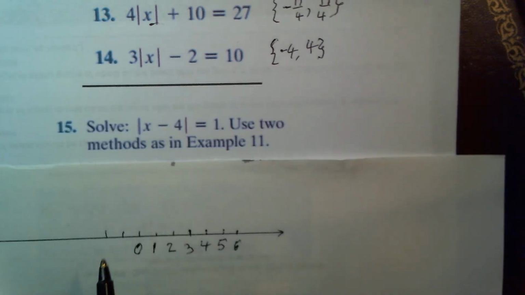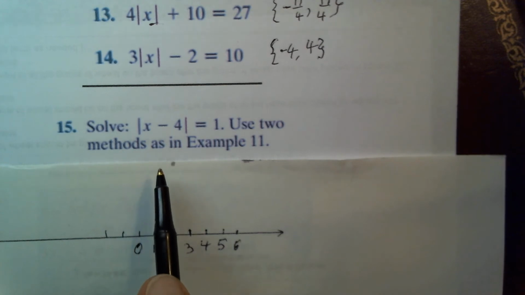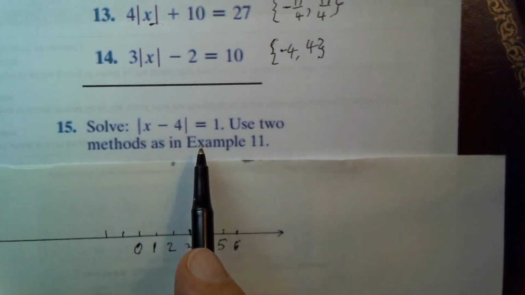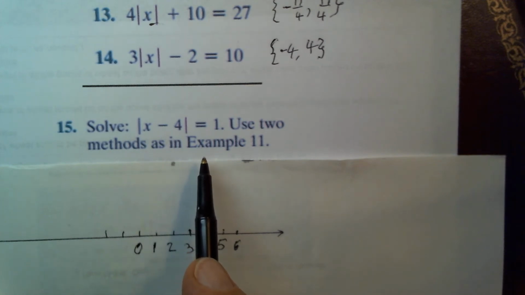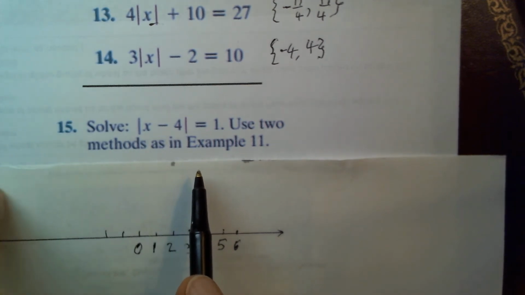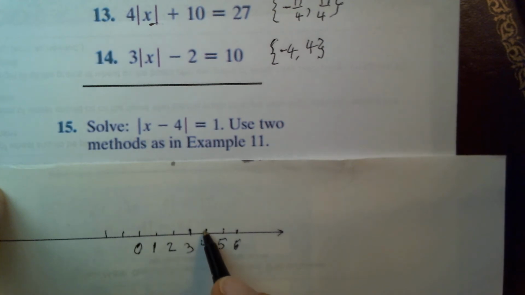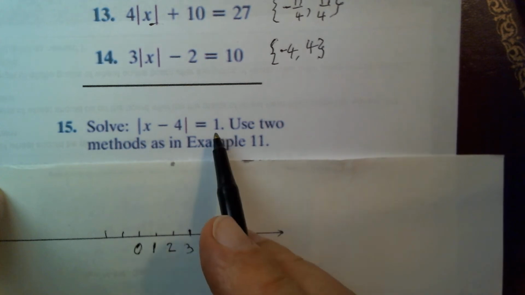So number 15 says, solve the absolute value equation: the absolute value of x minus 4 equals 1. So the two methods in example 1, the first one was to say, okay, we are 1 unit away from 4. So the distance between 4 and whatever that number is equals 1.